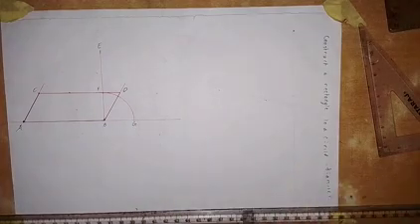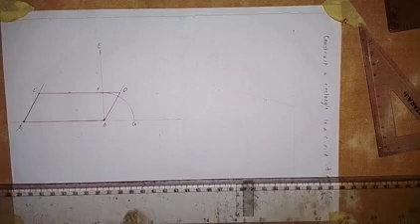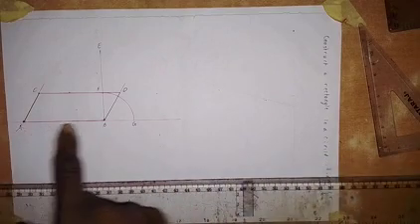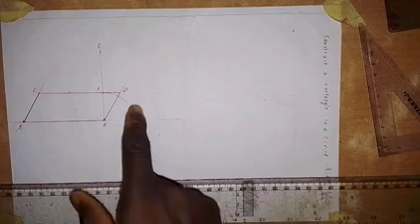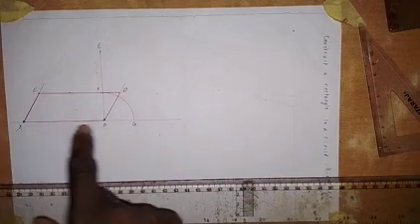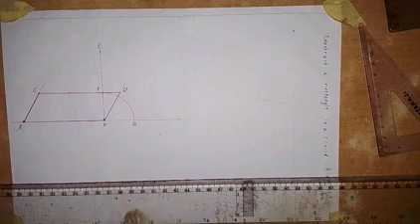Okay. So now, the next thing that I'm going to do is bisect distance AG, because I'm going to construct a semicircle on this line. So I bisect distance AG. So that is what I'm going to do.